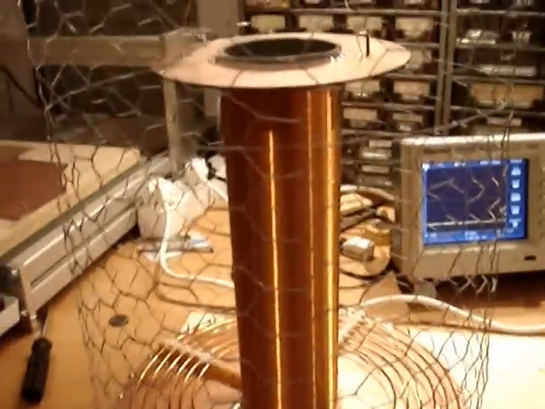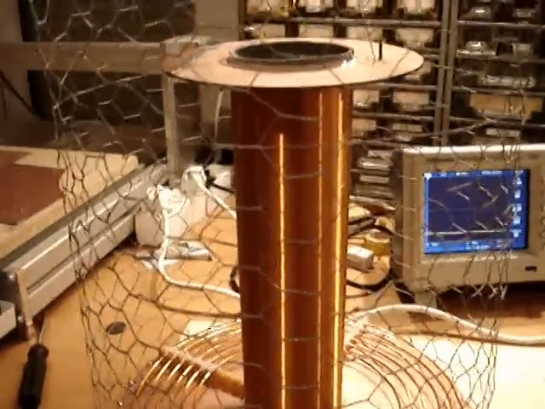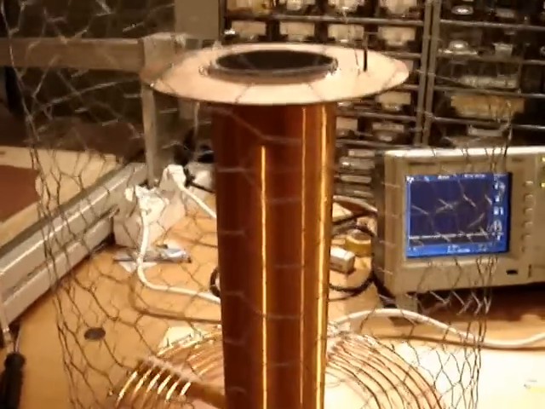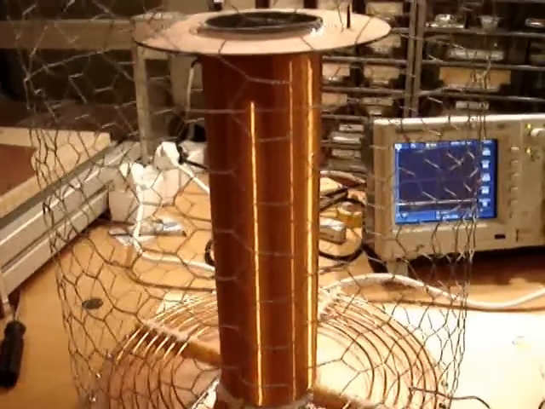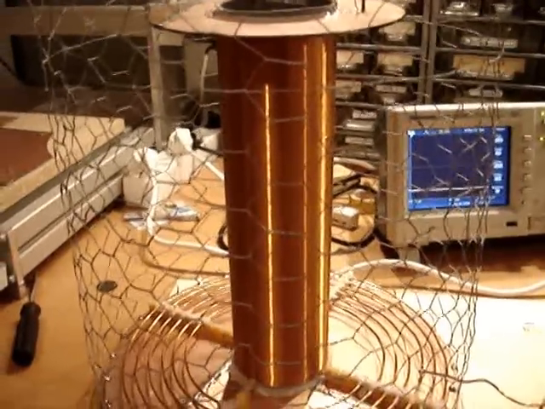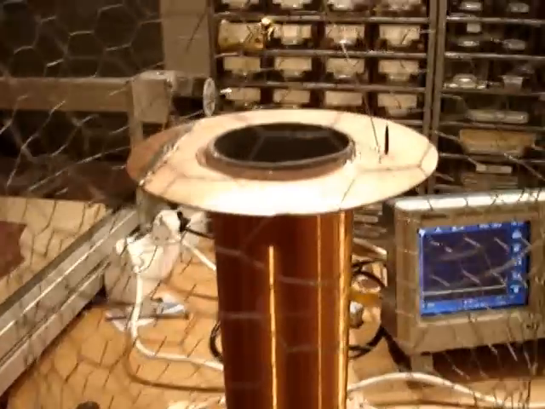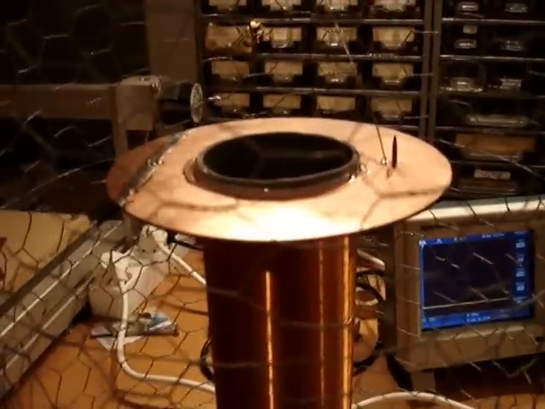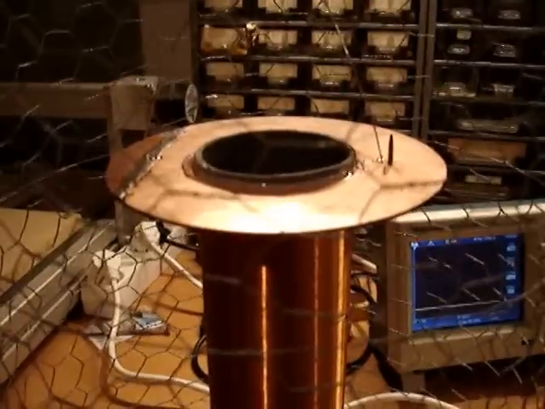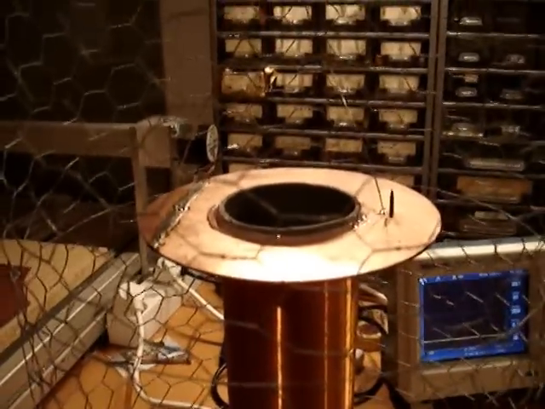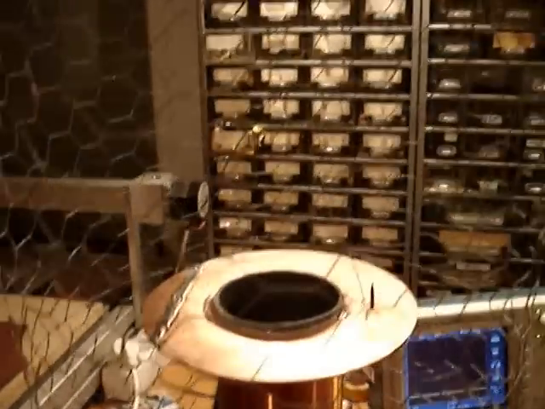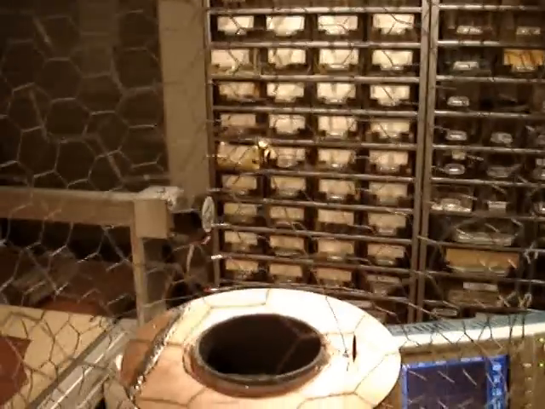First and most important, of course, is my secondary coil here. It is 75 millimeters in diameter, 26 centimeters in height, and has 340 windings. At the top you see a circuit board as a capacitor cut out of a larger piece, and then a triangle-shaped wire as an electrode and breakout point.